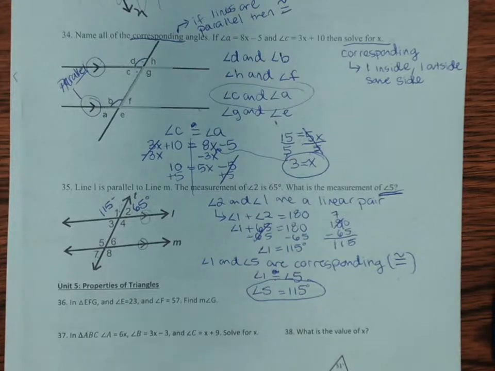Just make sure for the final you know where all my angles are located: my same side interior, same side exterior, alternate interior, alternate exterior, my corresponding angles, my vertical angles, and my linear pair. Know where they are located and what it looks like. Are they congruent? Are they supplementary when my lines are parallel? Okay? And that is the end of Unit 4.